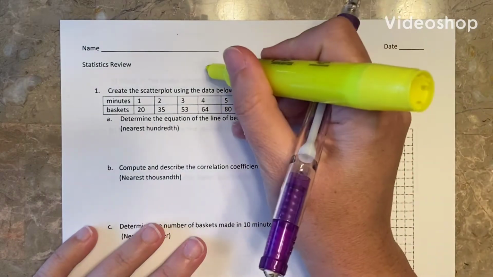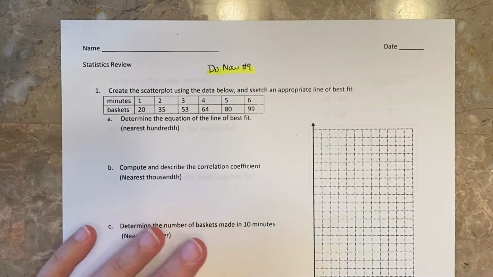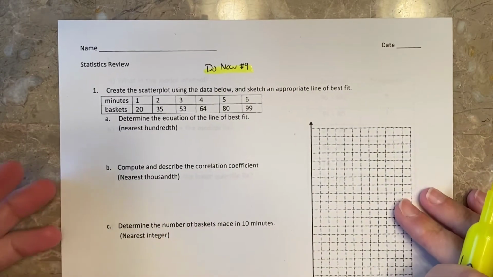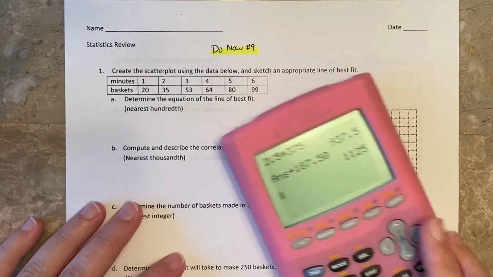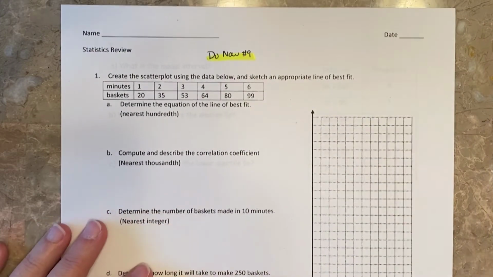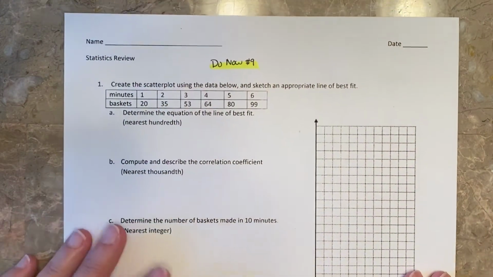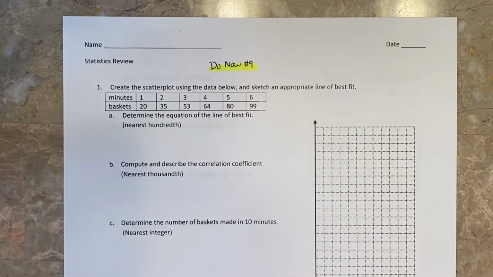This is a video to go over do now number 9 for your Regents review. And this one's going to be all about statistics today, so definitely make sure you have that graphing calculator ready because we're definitely going to need it today. And then don't forget to post all these pages on Google Classroom for me so you get credit for today's classwork. All right, here we go.